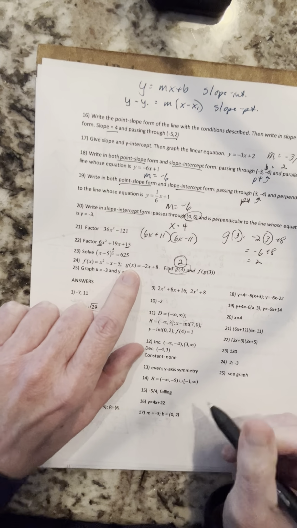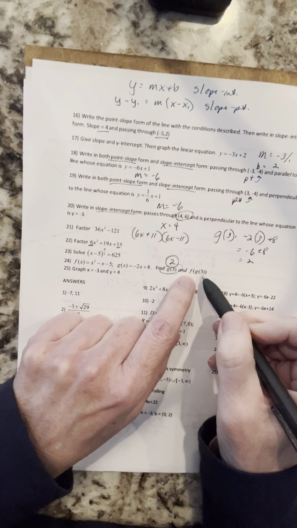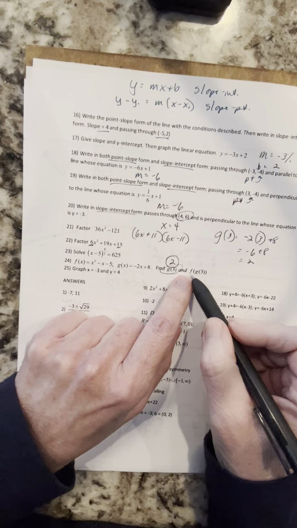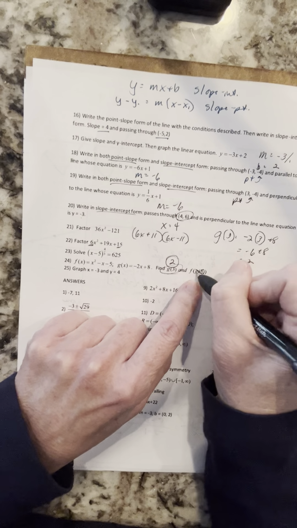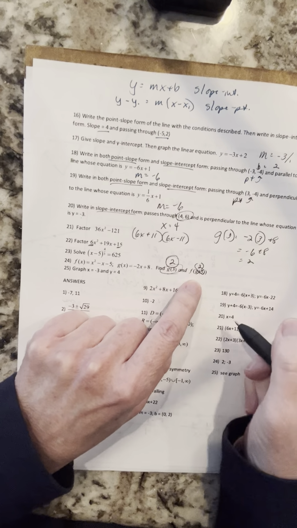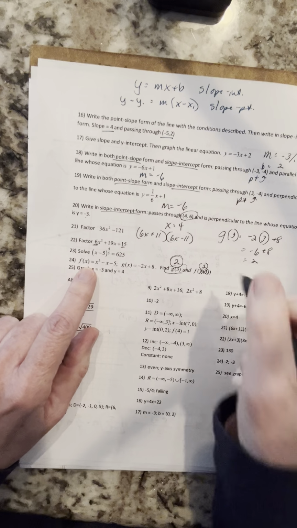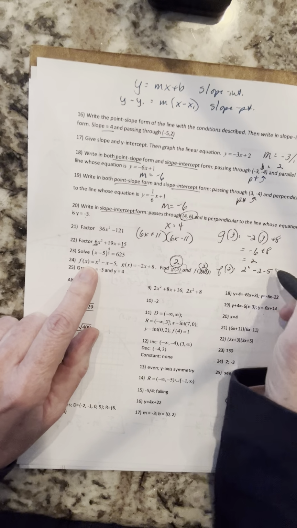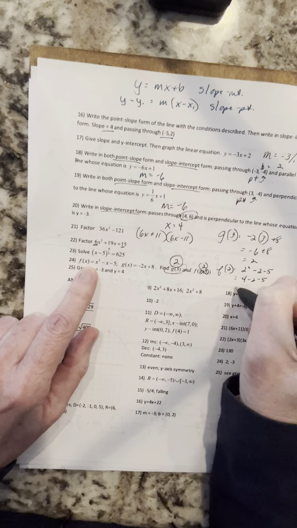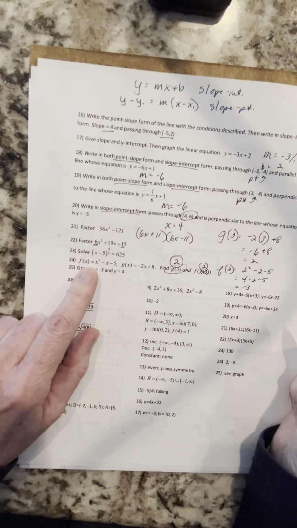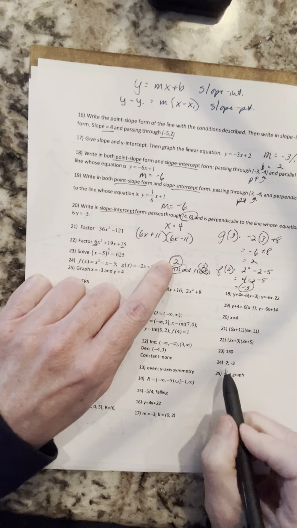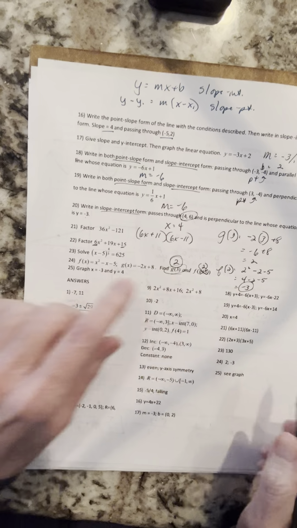The second part of this problem asks you to find f of g of 3. That means go find g of 3 first, then back up and put the answer that you've gotten into the f equation. Well, we've already done this piece. This piece is 2. So we're doing f of 2. So let's go grab the f equation and plug in 2. 2 squared minus 2 minus 5. So we've got -3 there. So the second answer then is -3. The first answer is 2, and the second answer is -3.